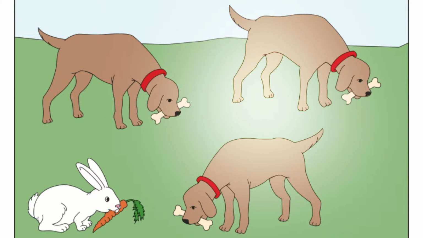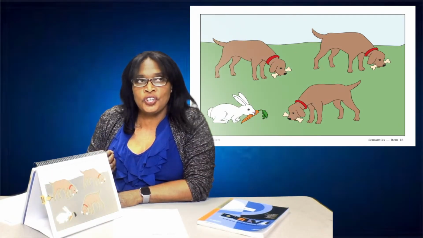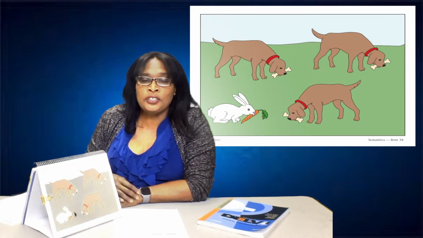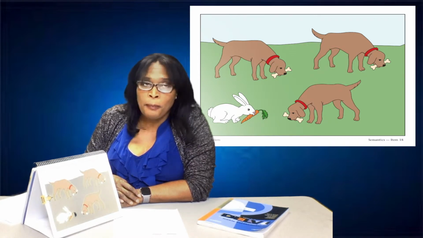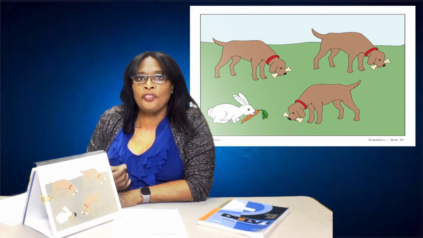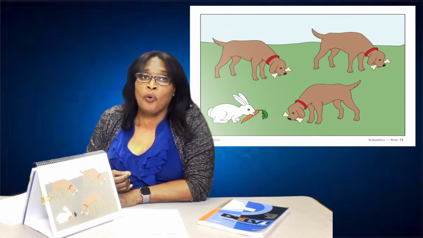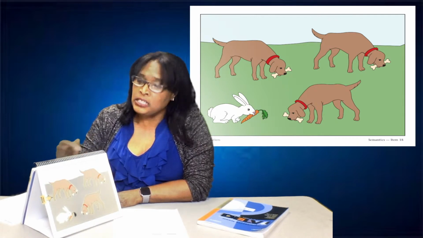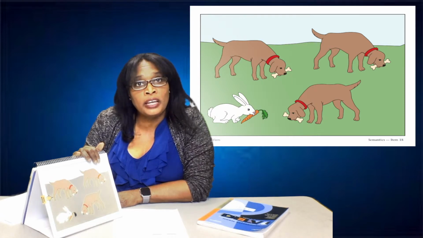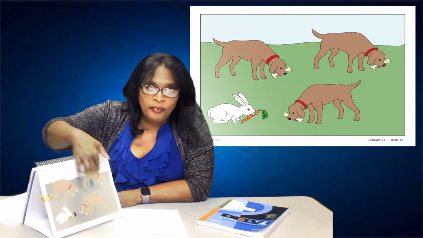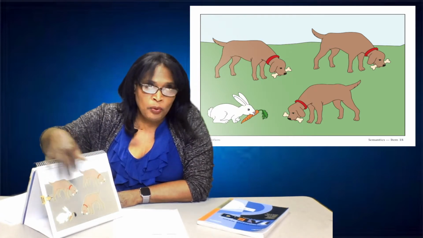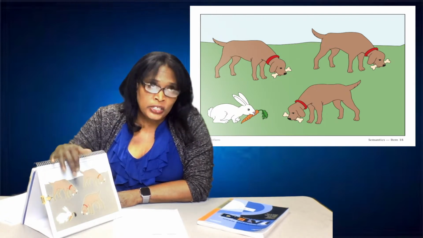That response gives me a lot more detail about the inner workings of the child's understanding both of sentence structure and meaning. If a child says no because the rabbit's eating a carrot, I now understand that although he understands somewhat the quantifier every, he doesn't know where to apply the every. He's applied the every to every animal and every animal eating, but not just to every dog.